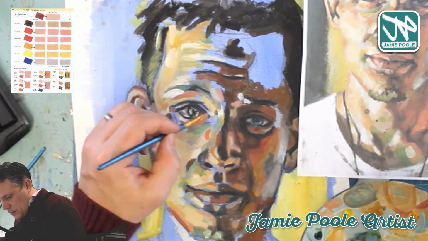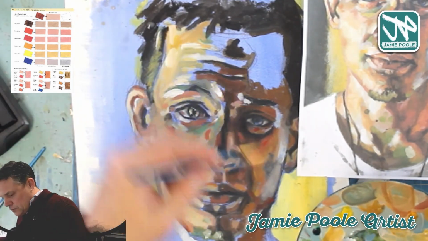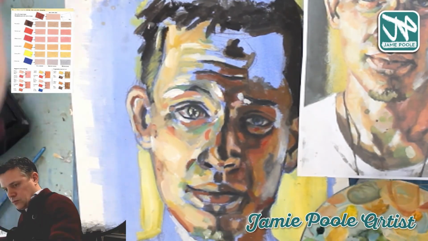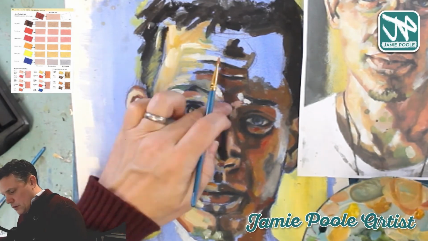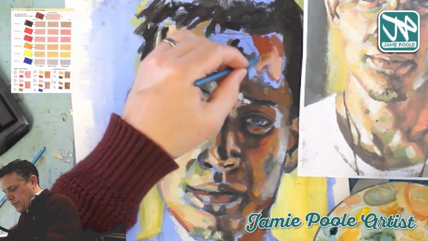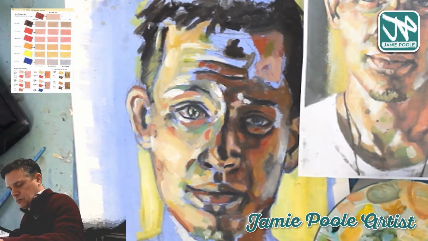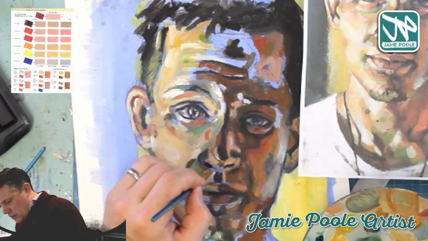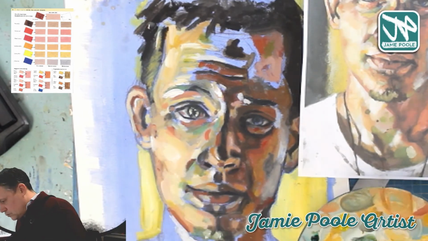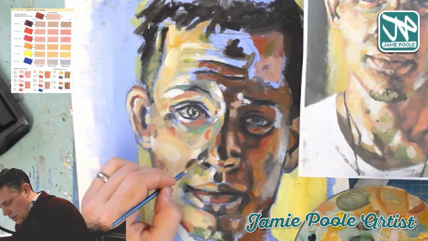So it's a very enjoyable picture to do, and it's really fun to work with all these really bold, strong colours as well. And the thing I like about this is that we've got this lovely yellow which reflects some of the tones on the skin as well.